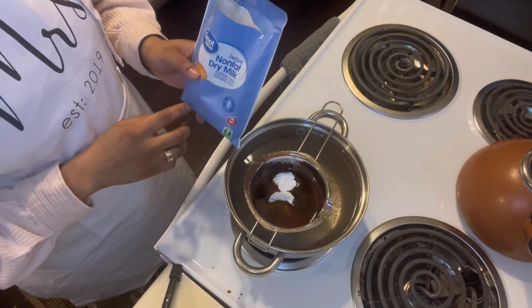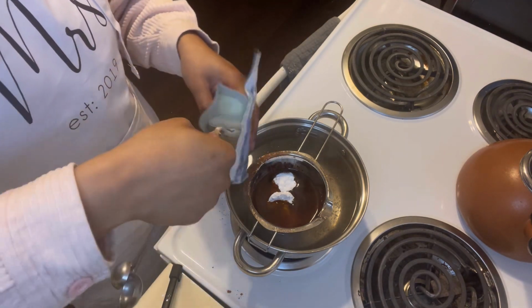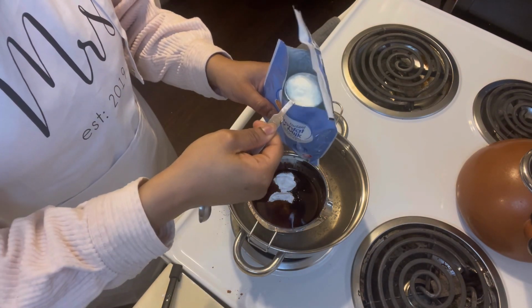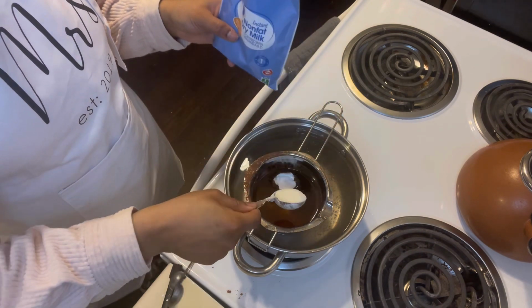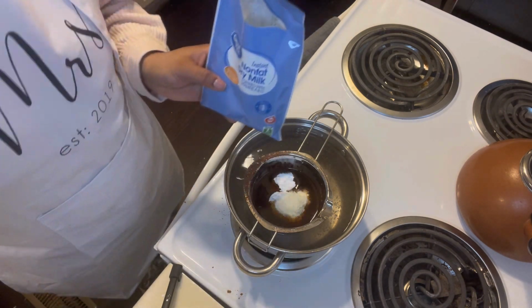And lastly, we're going to add in our dry milk. Now, once again, this is 1 tablespoon. And as you can see, you're not using too much of your ingredients, so you still have more time to make more.